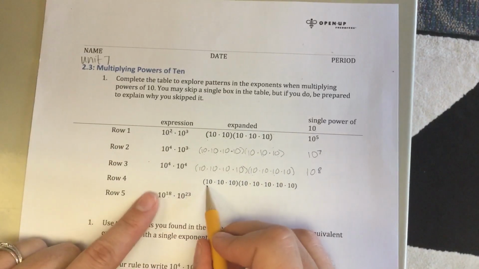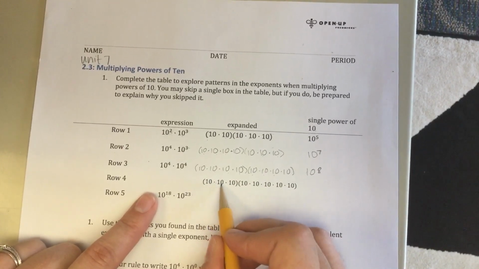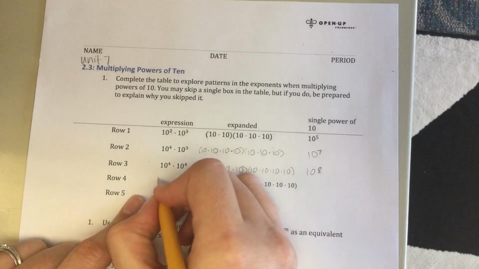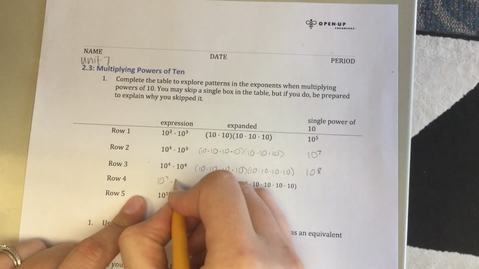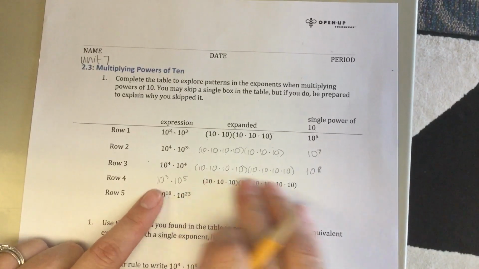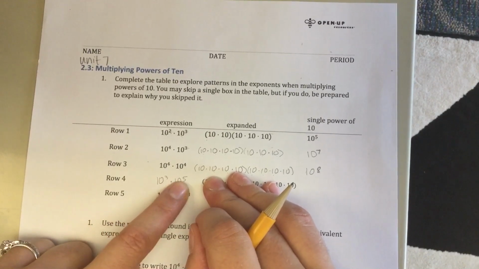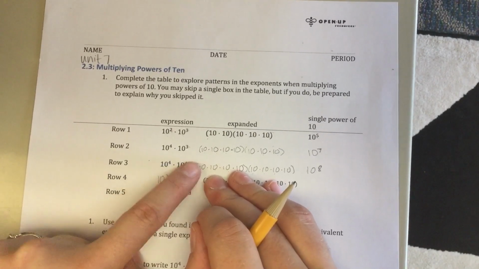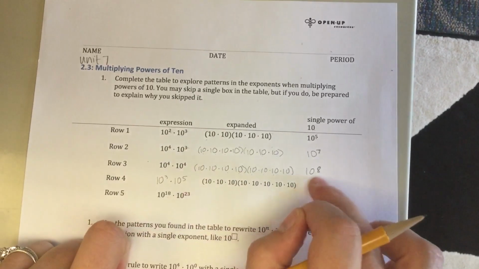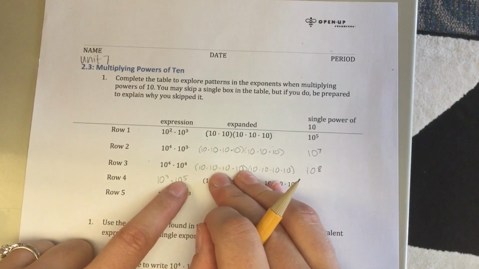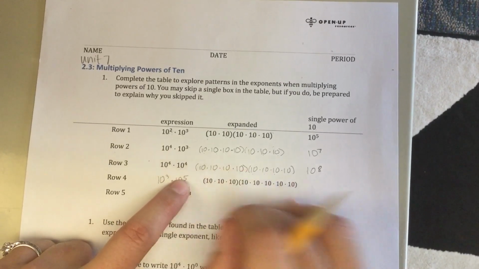So in row 4, let's try to work backwards. They expanded for us. So in this first section, we have 10 times itself 3 times. So we've got 10 to the third, and then 1, 2, 3, 4, 5, times 10 to the fifth. Let's not even look at the expanded version right now. 10 to the third times 10 to the fifth. Because we've realized now we can add all of the exponents together, we should know that our single power of 10 should be 10 to the 5 plus 3 power. 5 plus 3 is 8.